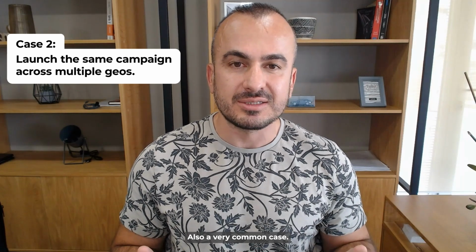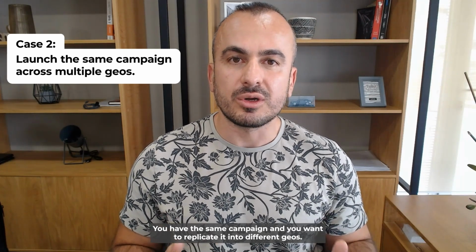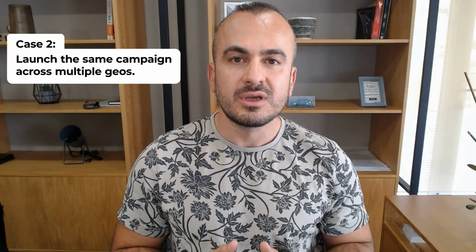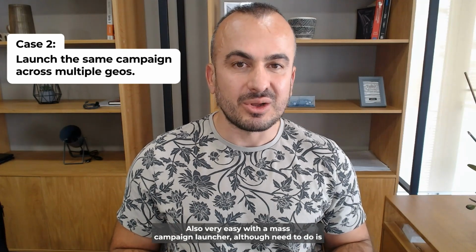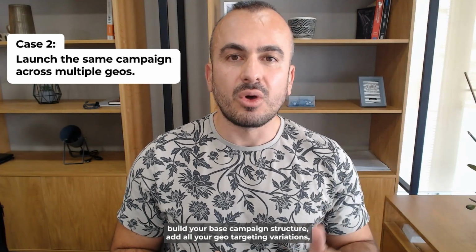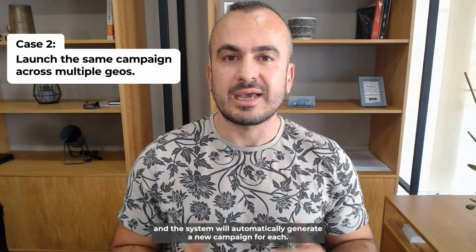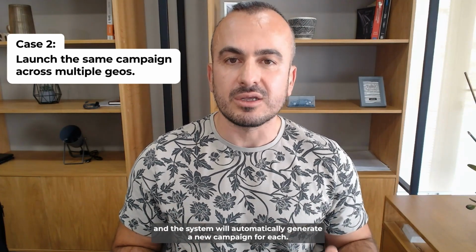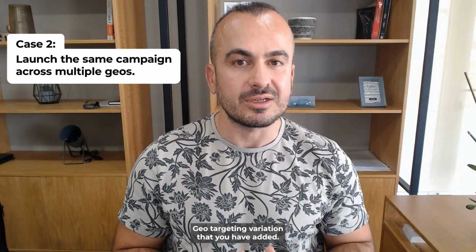Also a very common case. You have the same campaign and you want to replicate it into different geos. Also very easy with the Mass Campaign Launcher. All you need to do is build your base campaign structure, add all your geo-targeting variations, and the system will automatically generate a new campaign for each geo-targeting variation that you have added.